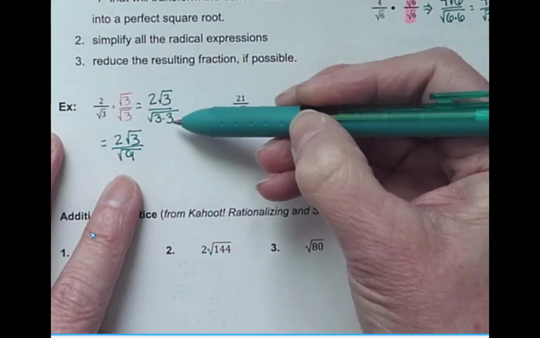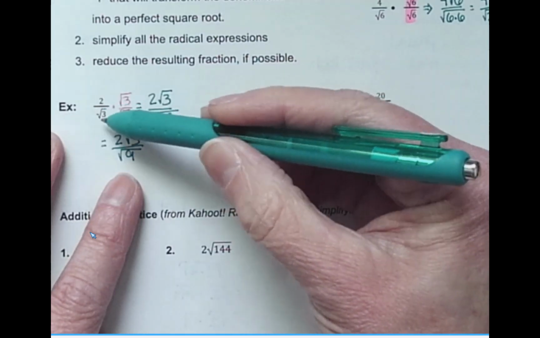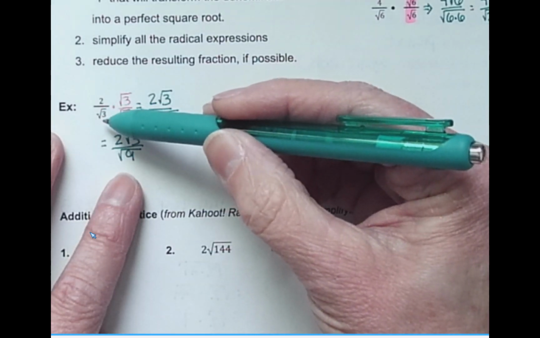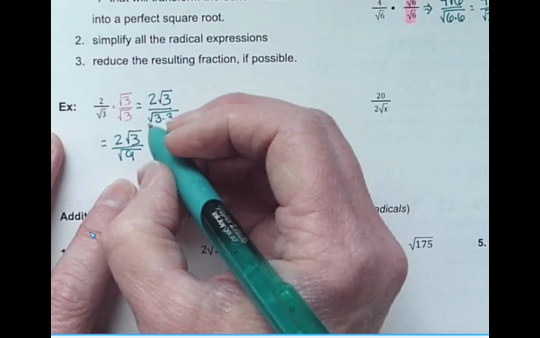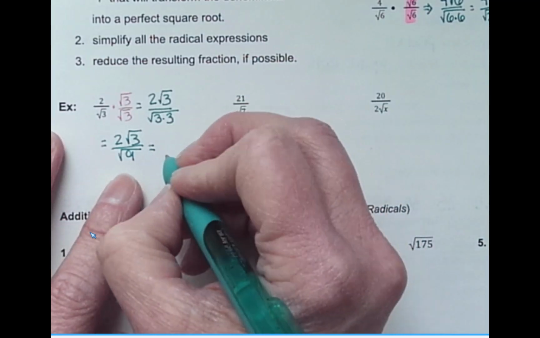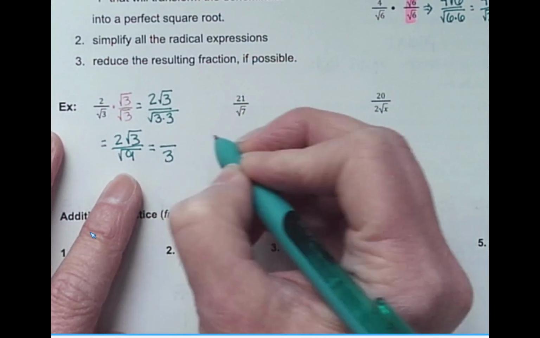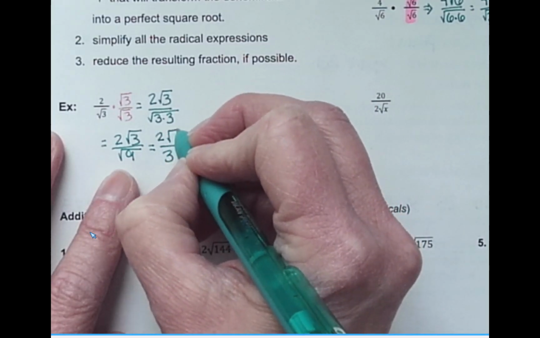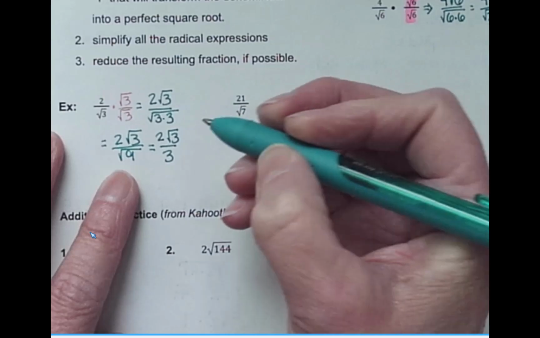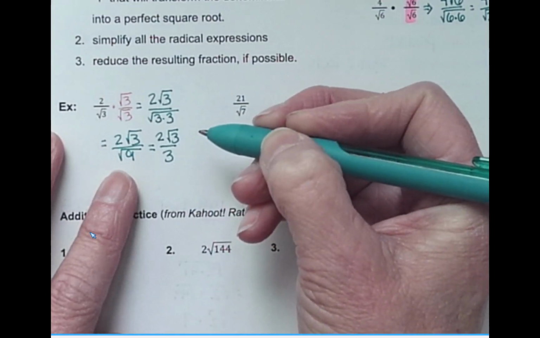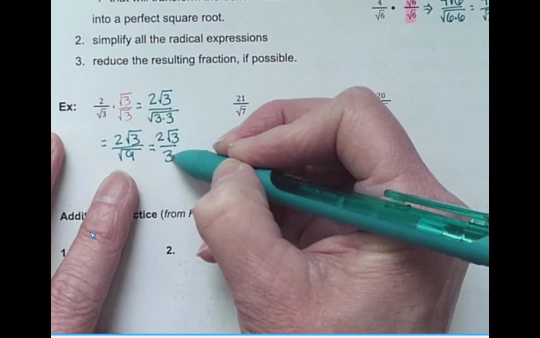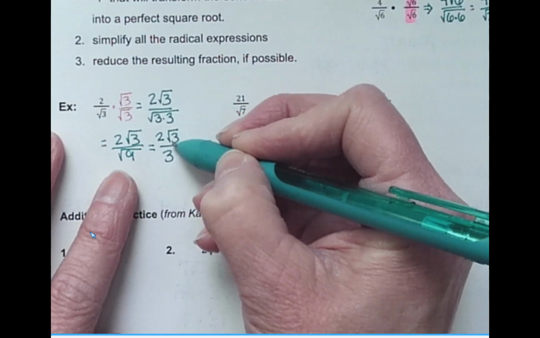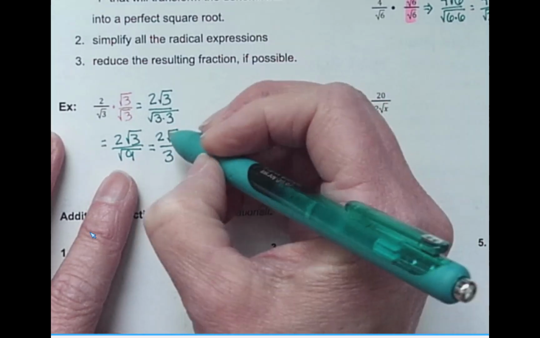And once again, I've changed this irrational square root of 3 into a rational square root of 9. It's a perfect square, so that can be simplified in the denominator. The numerator can't be simplified any further, and I cannot cancel these 3's. This one's under a radical and this one's not.